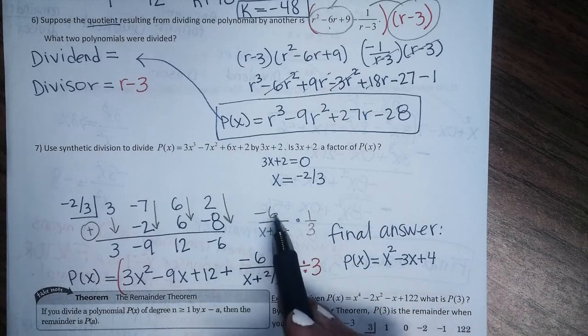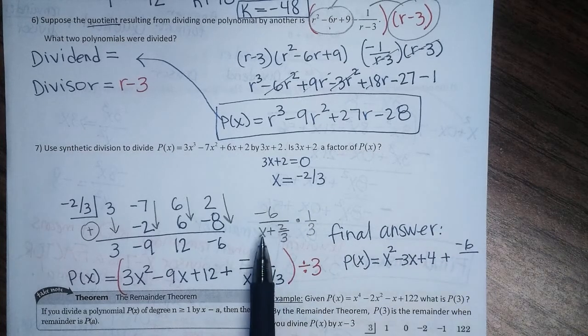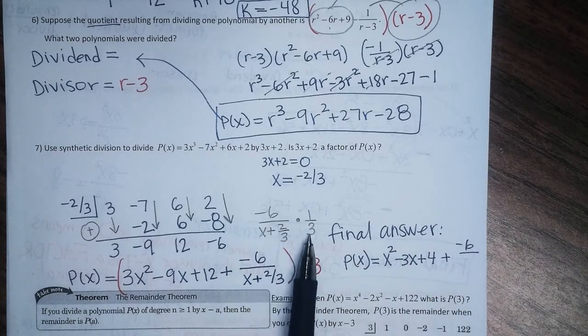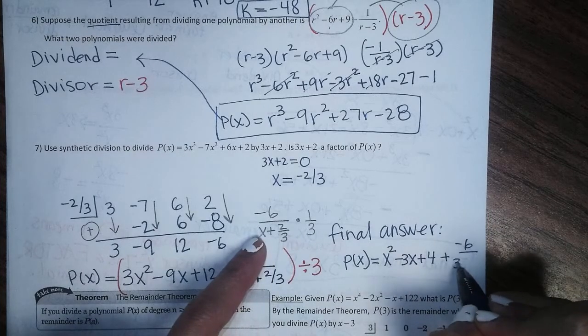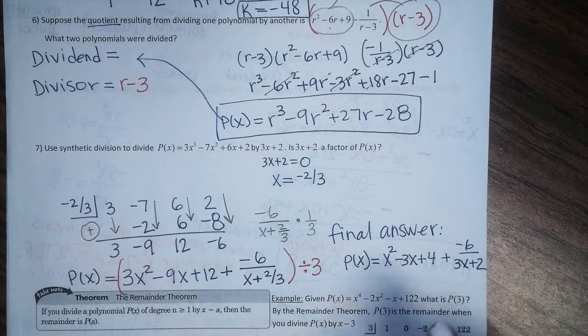I'm going to multiply negative 6 times 1 is negative 6. And then when I multiply x plus 2/3 times 3, I get my original divisor, 3x plus 2. And now that's the final answer. And I did put that on my notes.